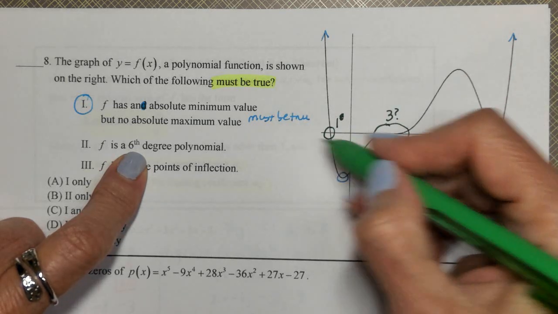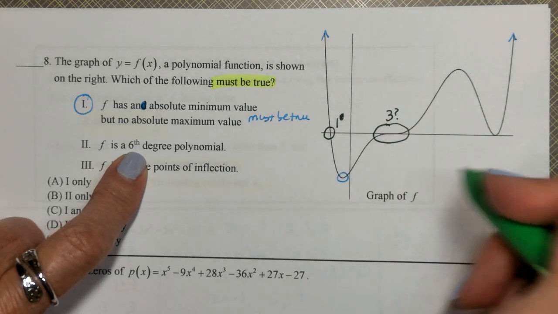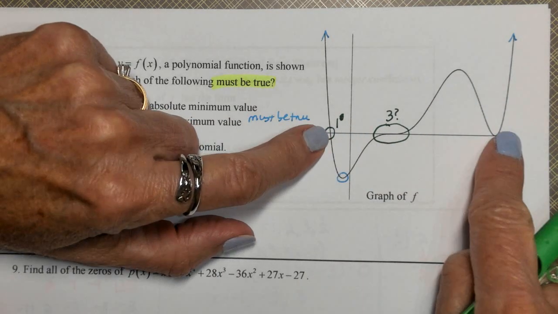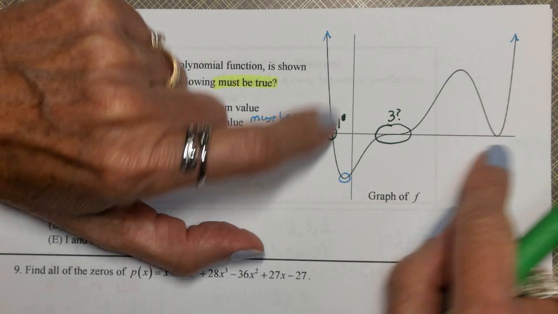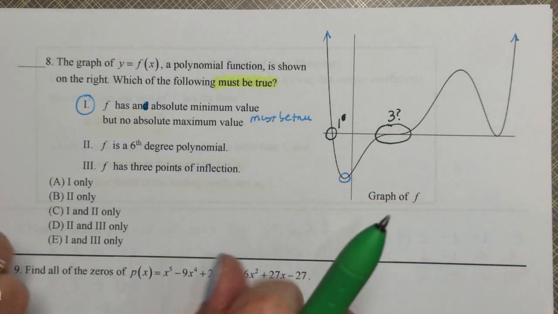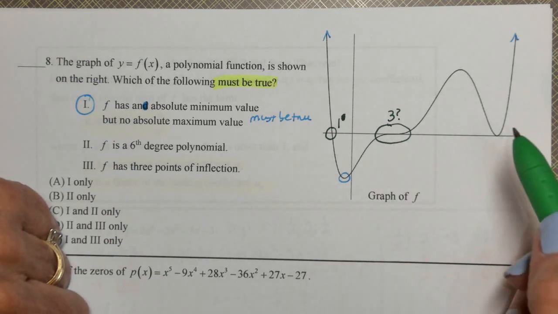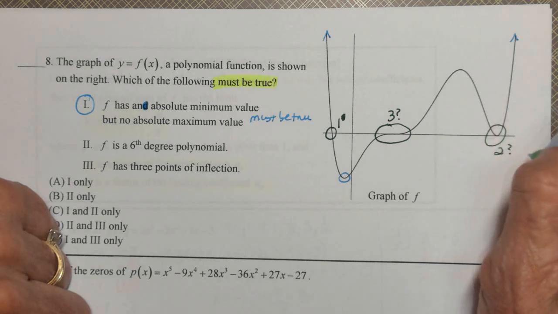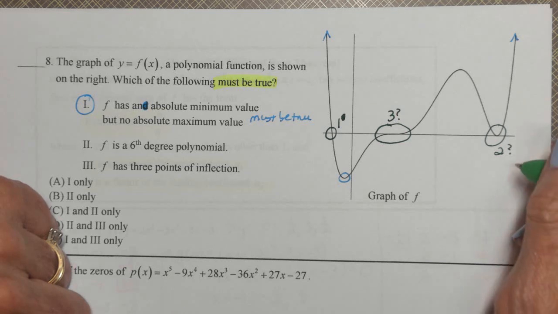There are no numbers on this graph. I have no idea what proportions it's in. I have no idea what these values are. This could be 1,000, and this might only be 2, or this could be just 2, and that could be 1,000. We have no idea the scale here. So it looks like 3 vaguely, but I don't know. This looks like a multiplicity of 2, but again, I have no idea the scale. Who knows?